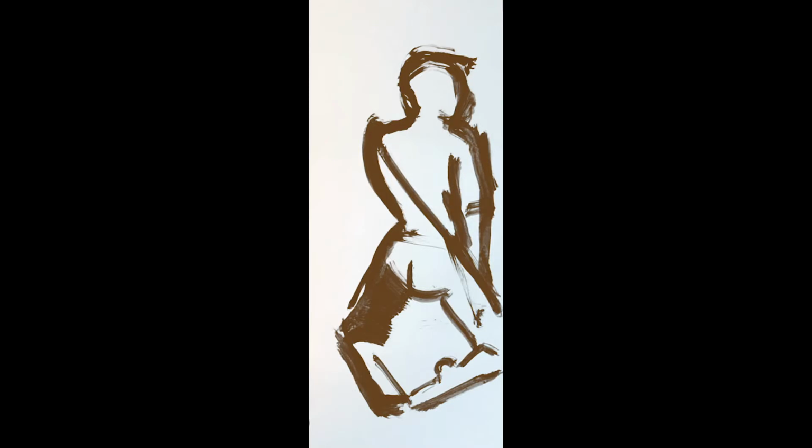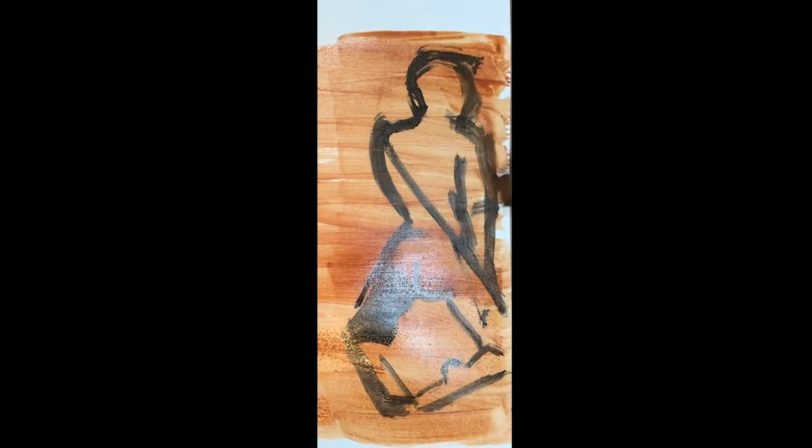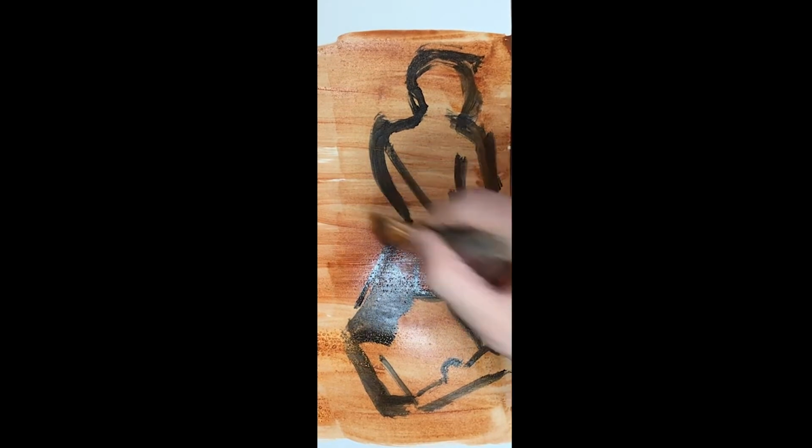To begin a typical figure painting, I always do my gesture drawing in burnt sienna and then apply a light wash of burnt sienna again over the top, so that the white of the surface is knocked back and all other colors you add on top will be unified.